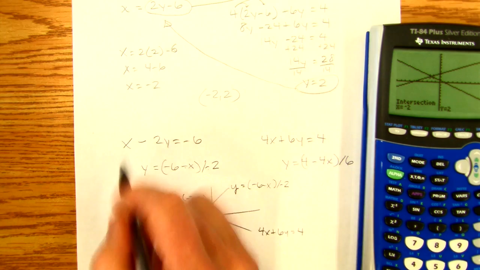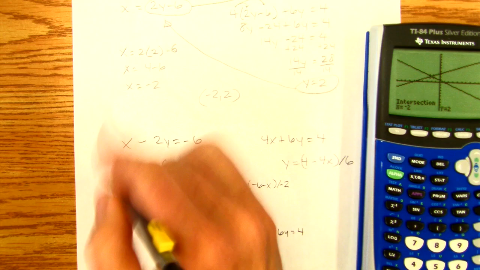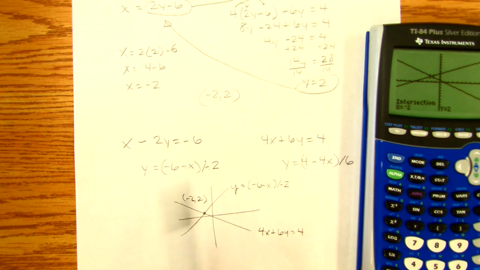And that's a full solution. Here I've solved it by substitution. Here I've checked it by graphing. Okay?